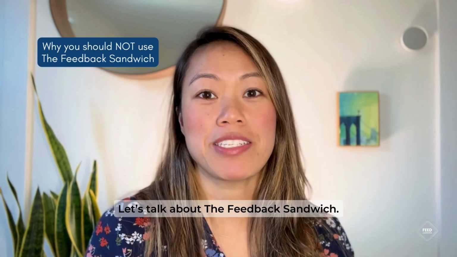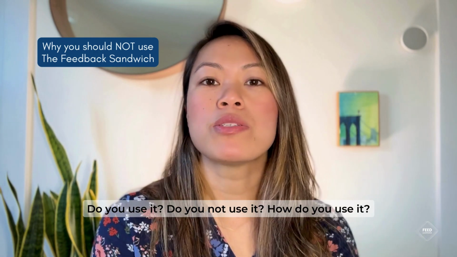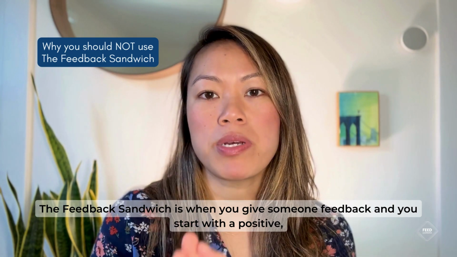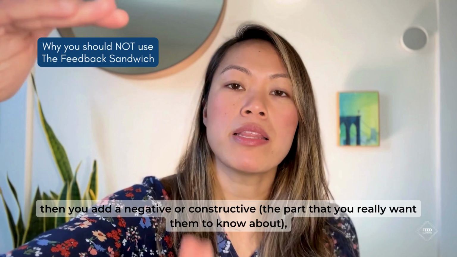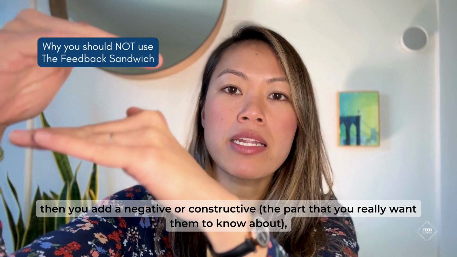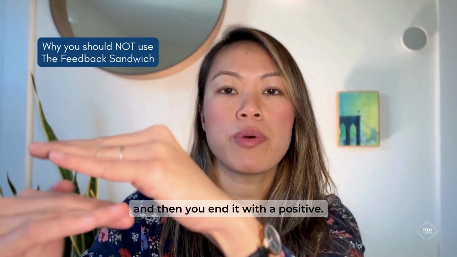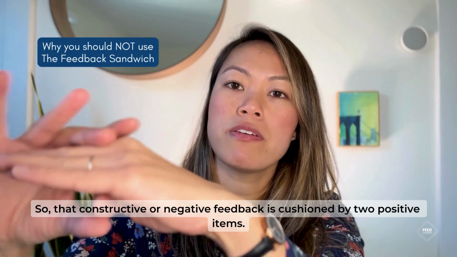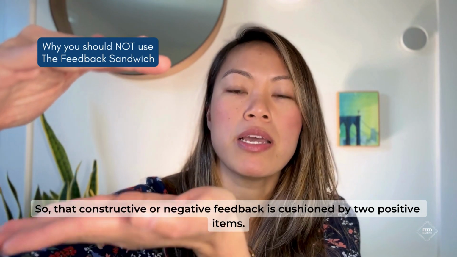Let's talk about the feedback sandwich. Do you use it? Do you not use it? How do you use it? So the feedback sandwich is typically when you give someone feedback, you start with a positive, then you add a negative or constructive, the part that you really want them to know about, and then you end it with a positive. So that constructive, negative feedback is cushioned by two positive items, right?